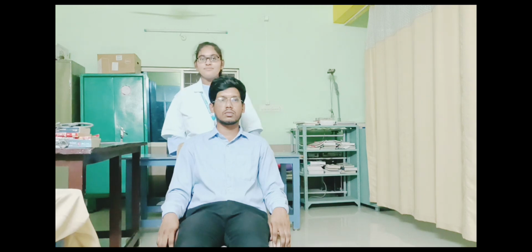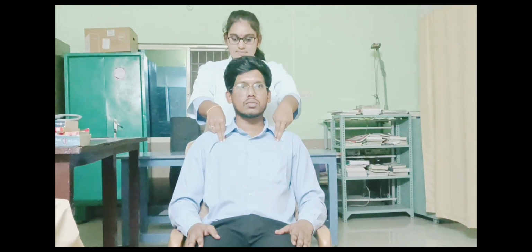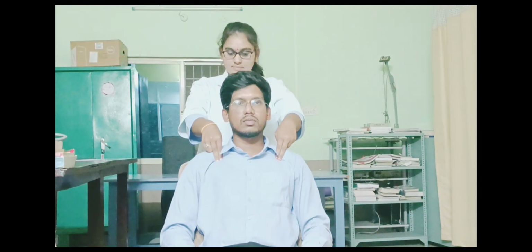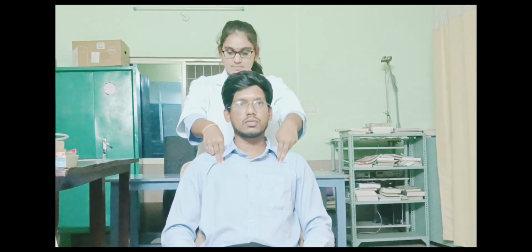Position of the therapist: standing behind the patient. Position of the patient: sitting relaxedly on the chair. Procedure. Pressure is applied below the clavicle using the tips of the fingers. The patient breathes in, expanding the chest forwards and upwards against the pressure of the fingers. Repeat this technique 2 to 3 times.